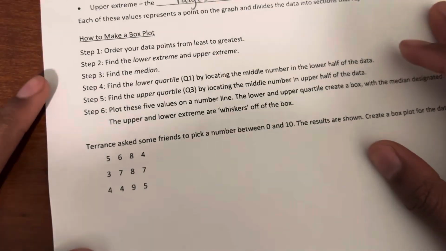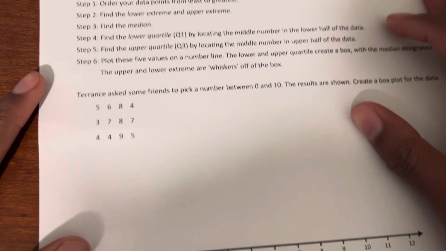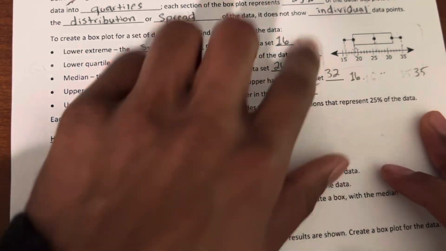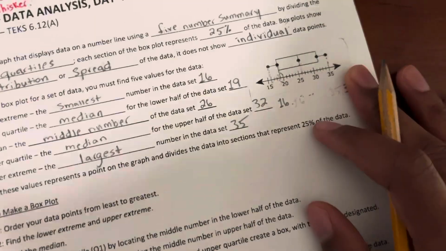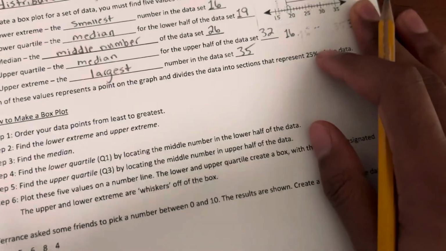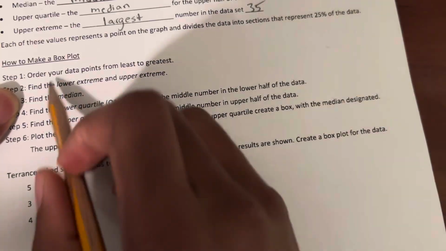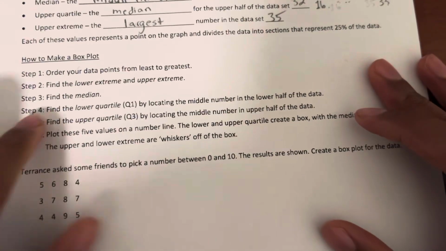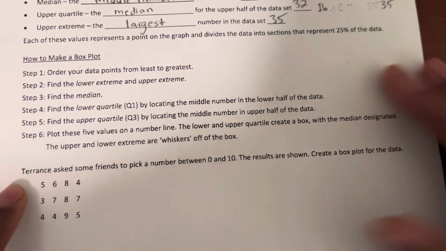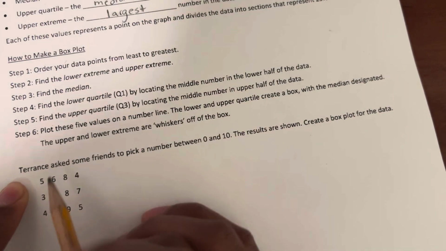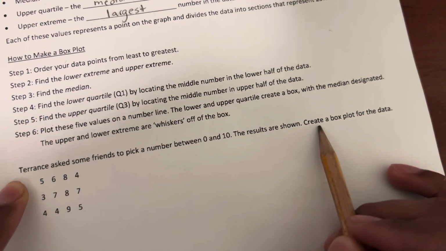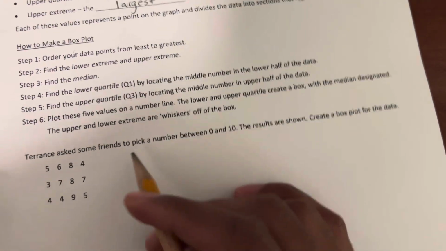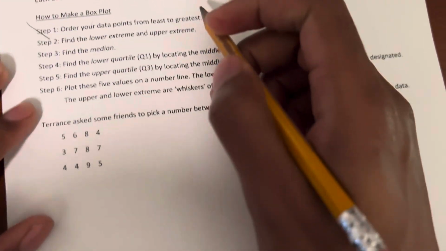All right, let's get into an actual example. I'll do this whole thing on here because this wasn't the best example. They don't give us any raw data that I can see. So, how to make a box plot. You want to start off by ordering your data points from least to greatest. Let's do this as we read. Terrence asks some friends to pick a number between 0 and 10. The results are shown. Create a box plot for the data. Step 1, order your data points from least to greatest.